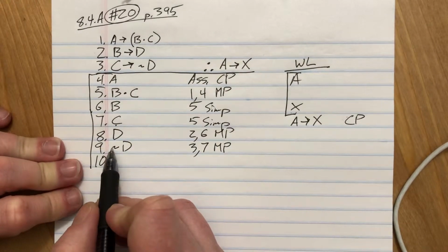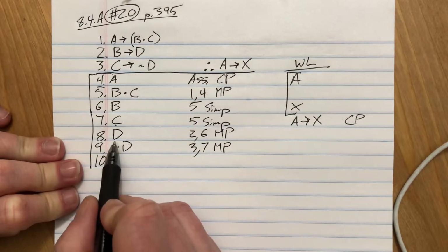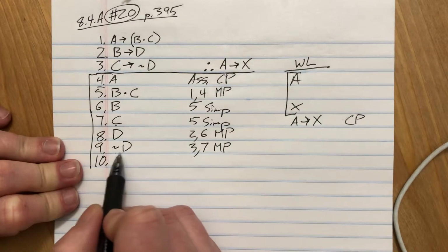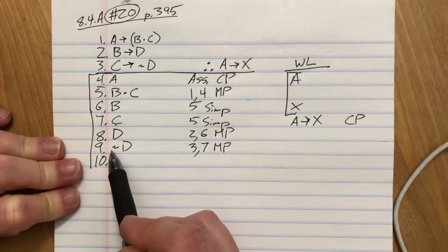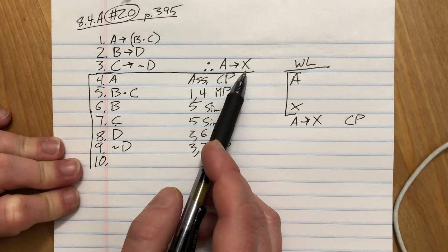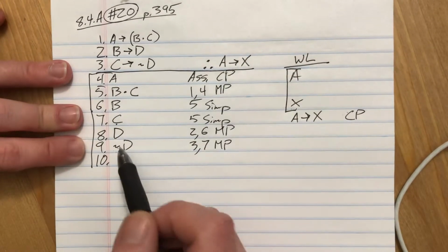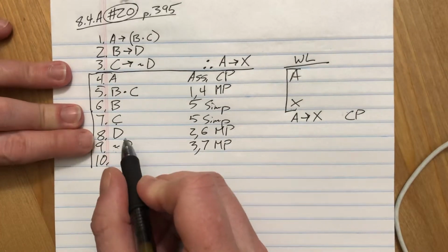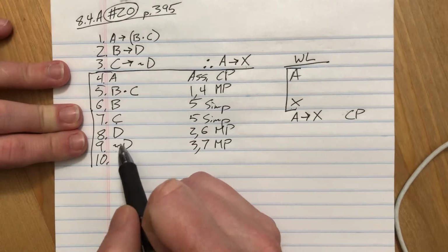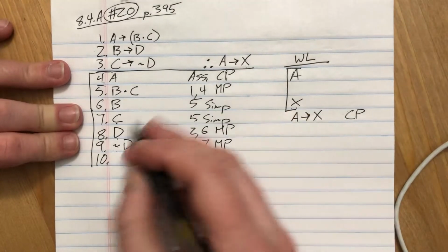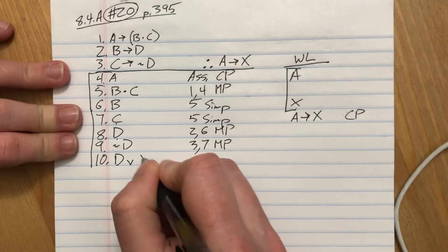So here's a nice little trick. If you have a statement and the negation of a statement, which is basically going to be a contradiction, that's going to set you up to be able to get anything you want. Anything falls from a contradiction. Here's one way you can do it. The thing you want to get, you want to add to the statement letter. You'll add D or X.